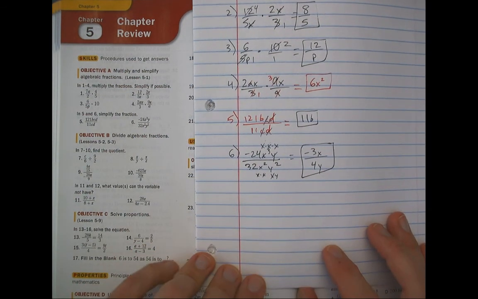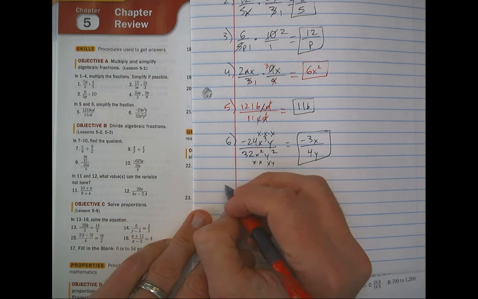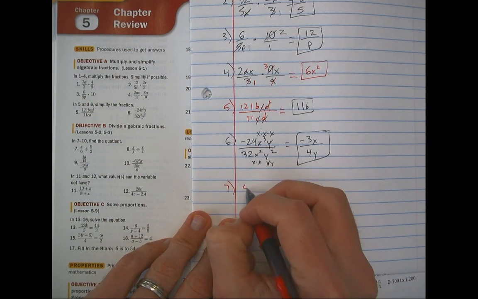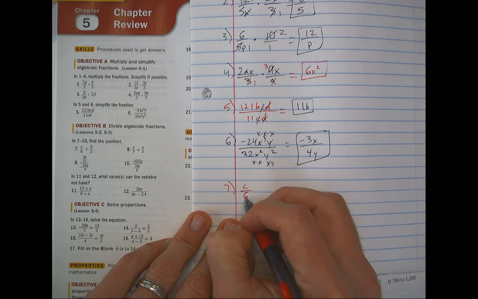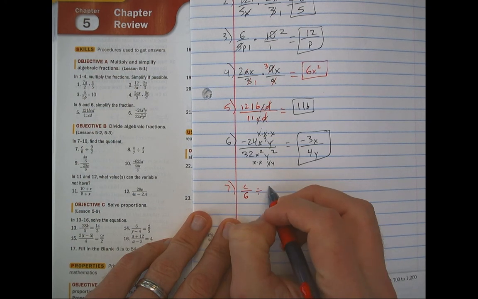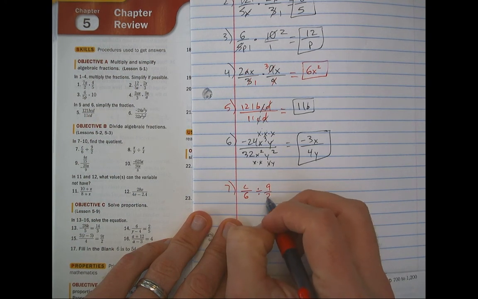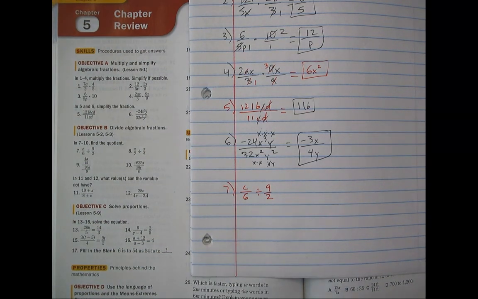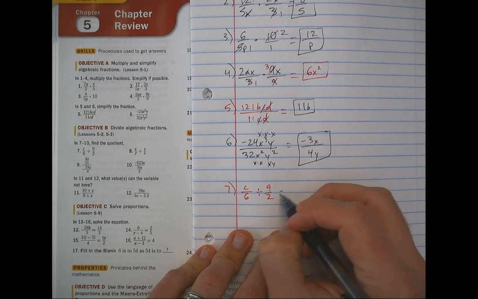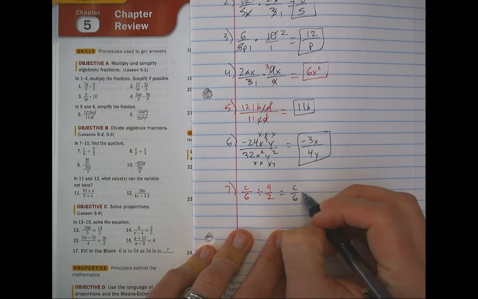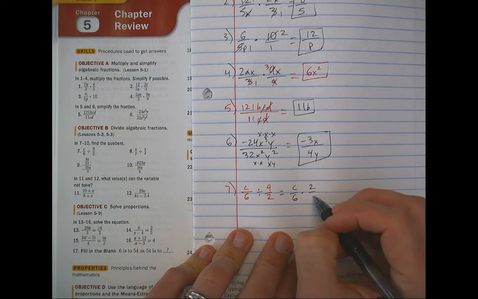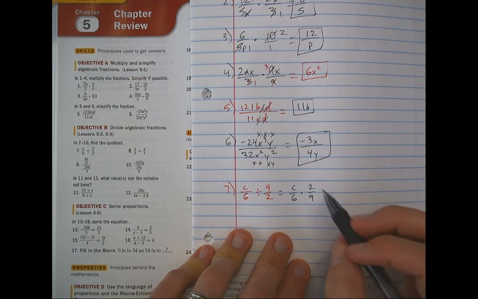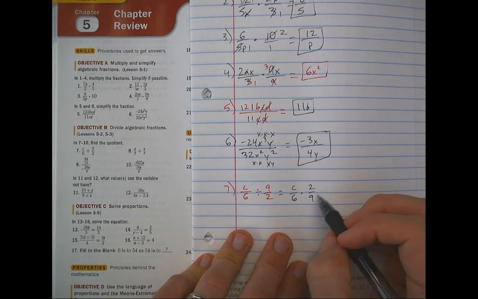Okay, as we get to number 7 now, we're going to work on division. Very similar, we just need to turn it to multiplication by flipping the fraction before we can cancel anything. So the first thing I'm going to do is rewrite this. The first one stays the same. You change it to multiplication, and you get the reciprocal over here. So instead of 9 over 2, it's 2 over 9.